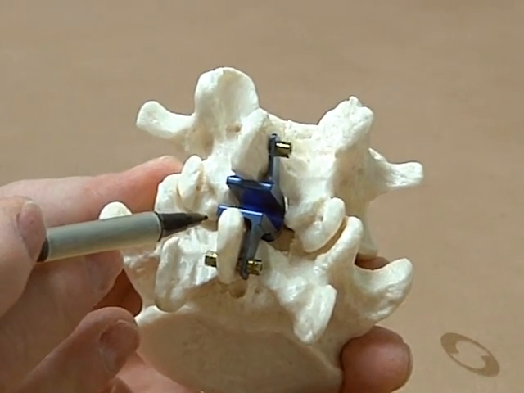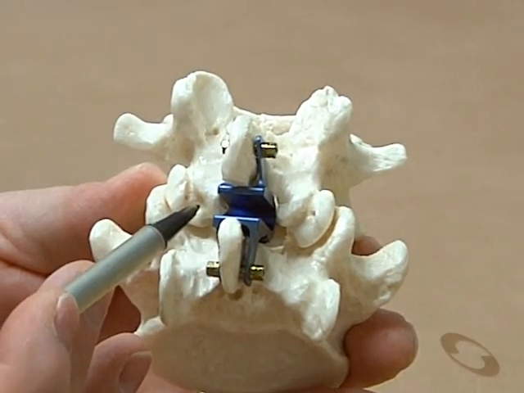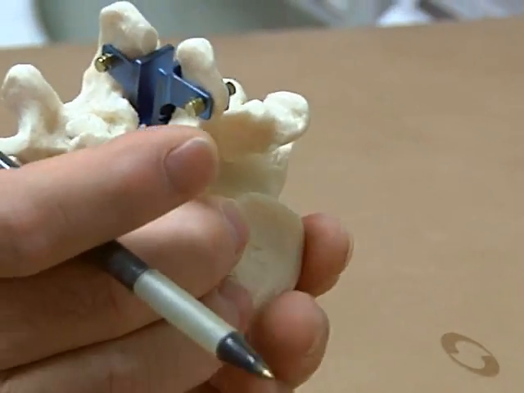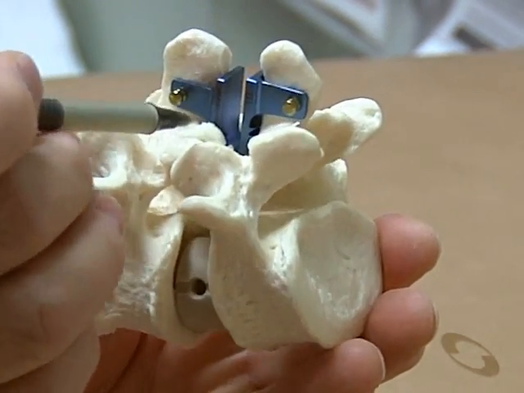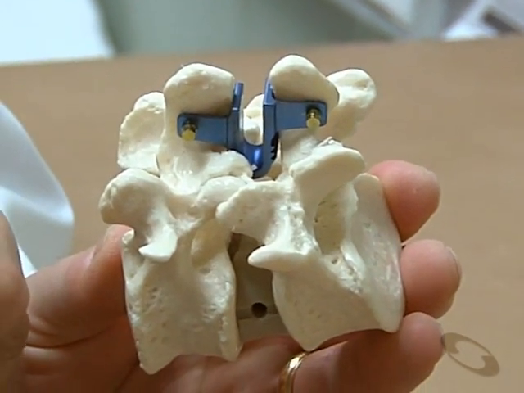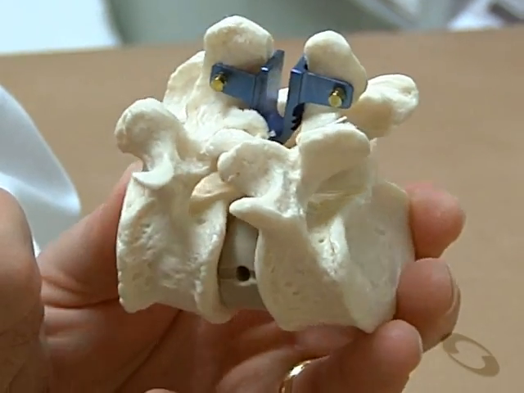To stabilize the posterior spine, we're going to insert an implant called the coflex-F, and this is an example of that implant. It's a curved titanium implant, and this implant is intended to be placed down so that the curve is deep down within 1 millimeter of the dura or the nerve canal.